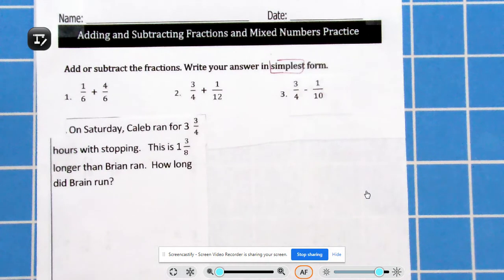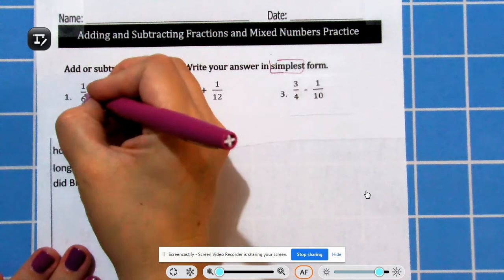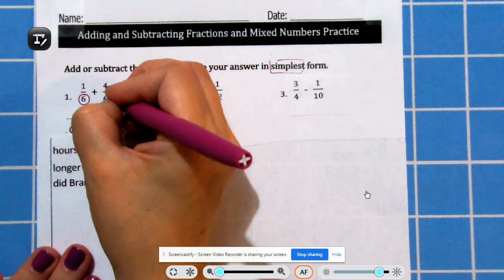Number 1, 1/6 plus 4/6. The first question you need to ask yourself, do your denominators like each other? Well, let's see. They're both sixes.